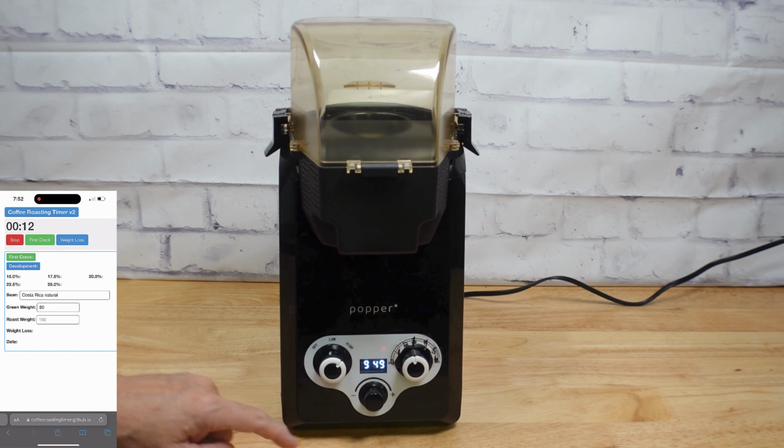The first thing that's going to happen is the beans, we're going to start turning. And we're going to see some bean movement here. My secondary camera will show the beans in just a minute. And we have the heat set on kind of a medium heat.